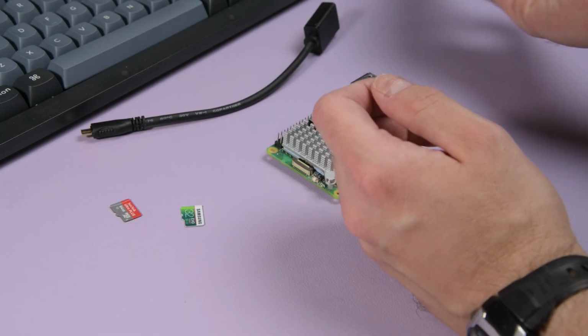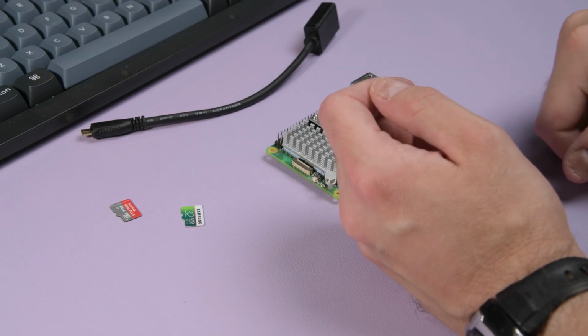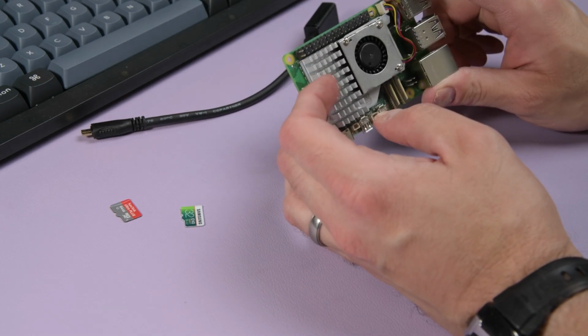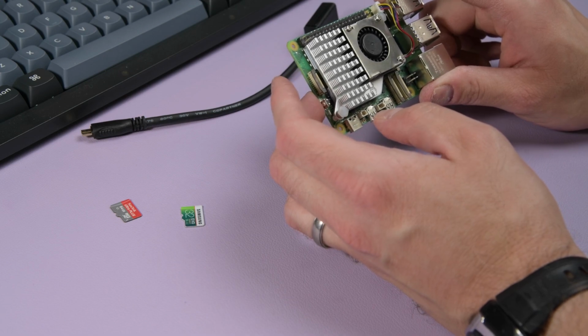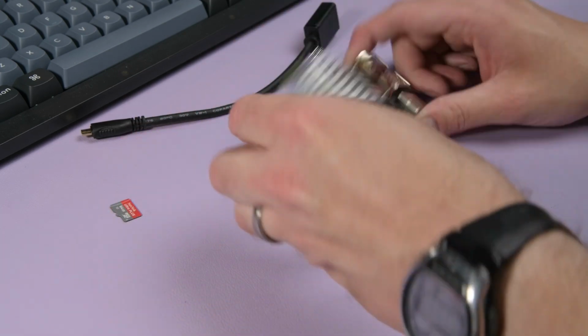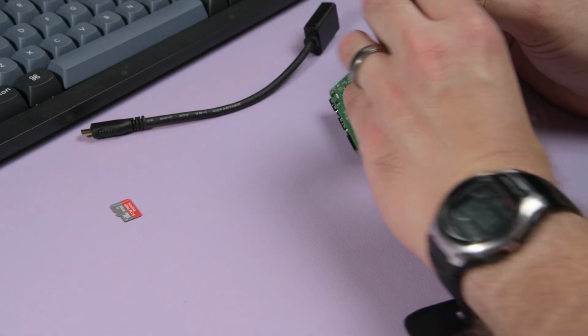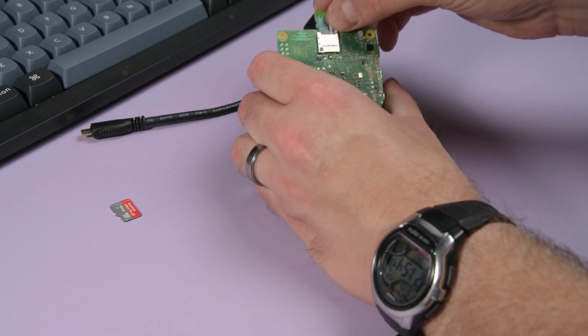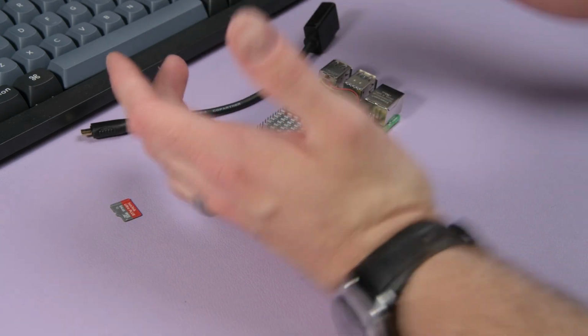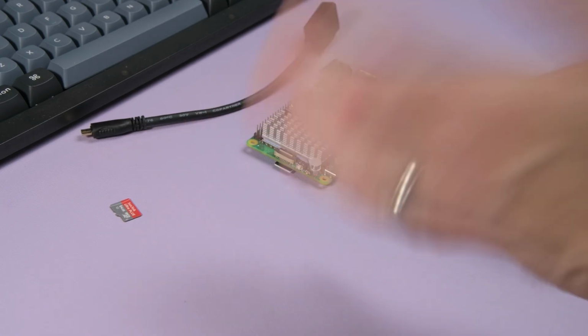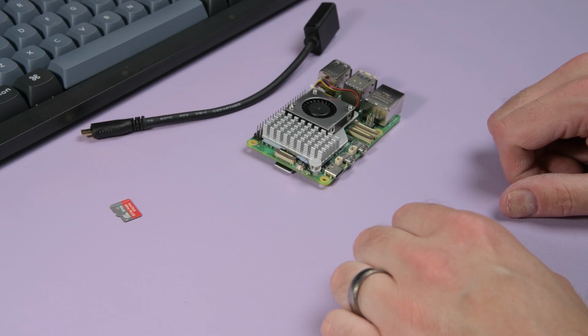We can discard that box. Into the bin it goes. I'm going to go ahead and insert our SD card and get this plumbed up, bring you guys around and show you the monitor and get this going.